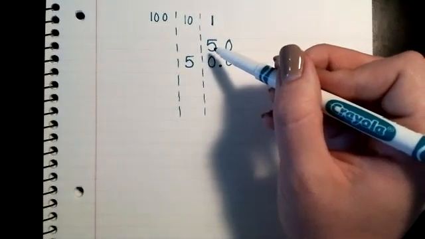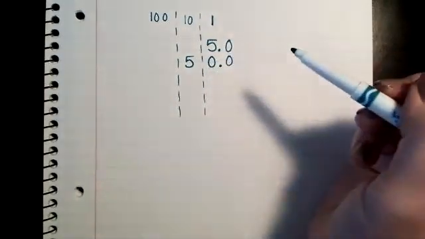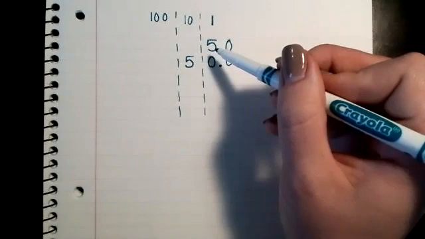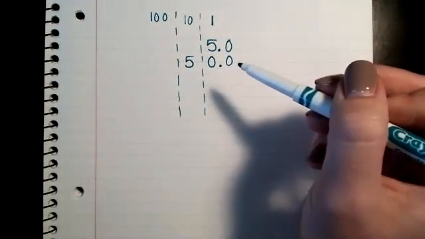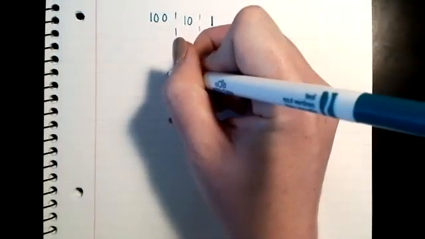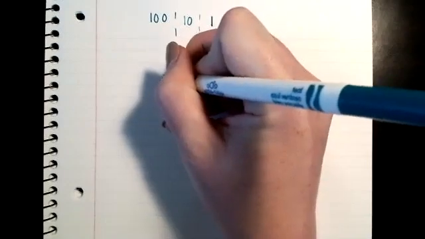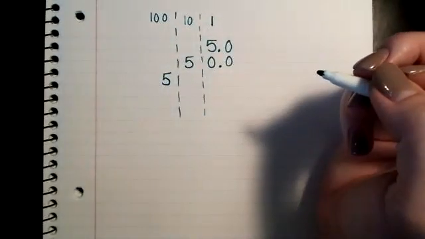The 5 went from here to the tens, and that means I had to fill in a 0 for where my ones used to be, okay? I went from 5 to 50. Now, if I multiplied by 10 again, this 5 is going to move over again to the next column, okay? And you can work out that math on your own if you don't believe me.